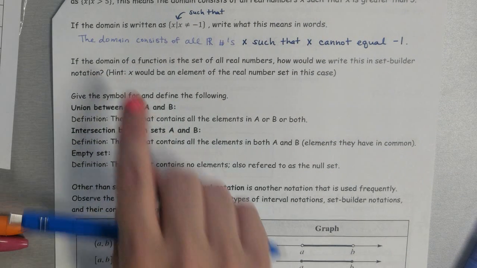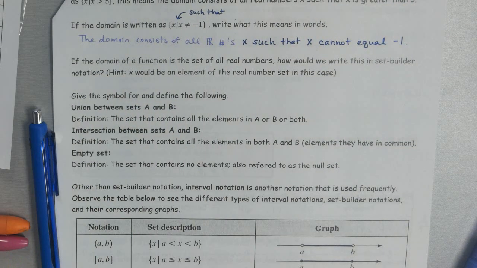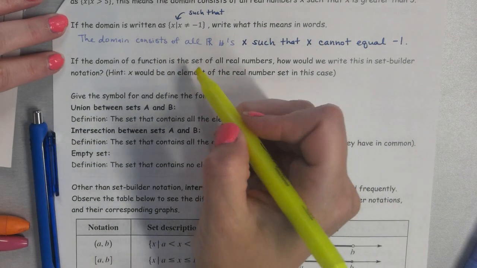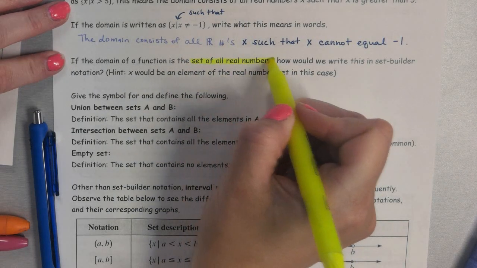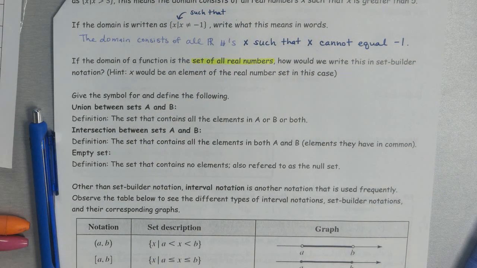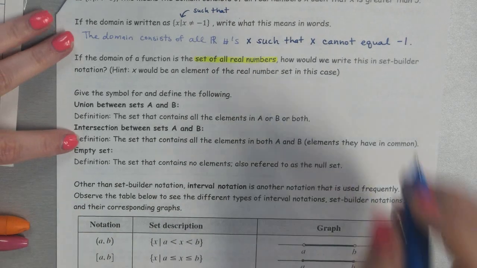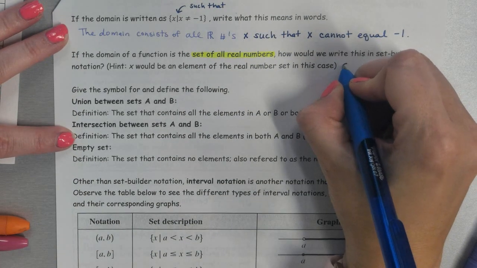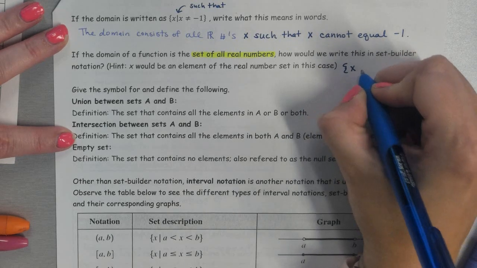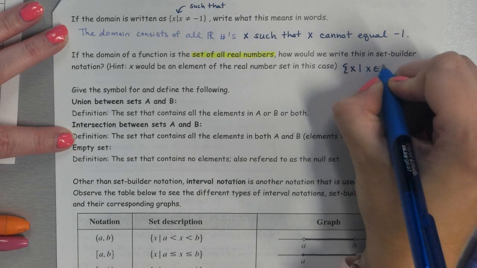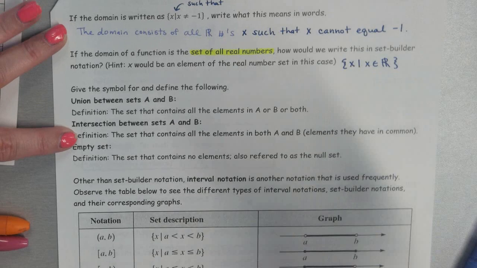So this will be the last thing we do because you know how to do this. If the domain of a function is all real numbers, how would we write this in set builder notation? If you're not sure, look at the board. That's part of it. Really, this is the number one thing that we did last year. x such that x is an element of the real number set.